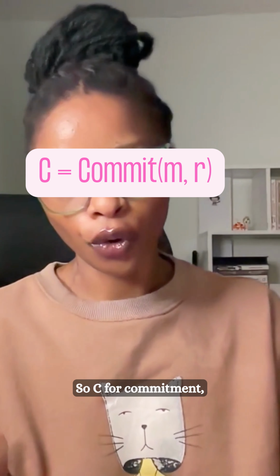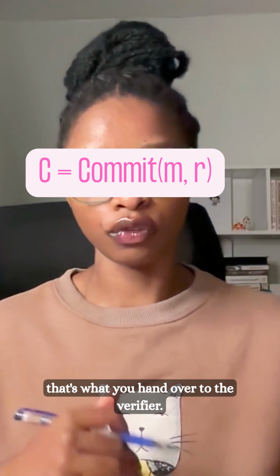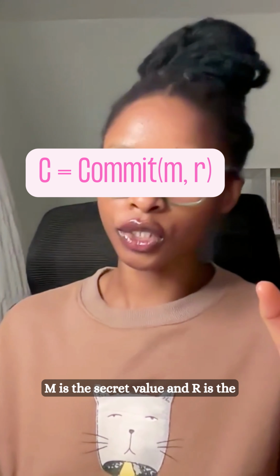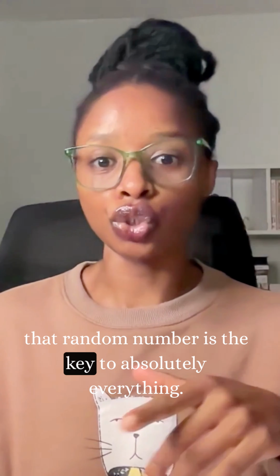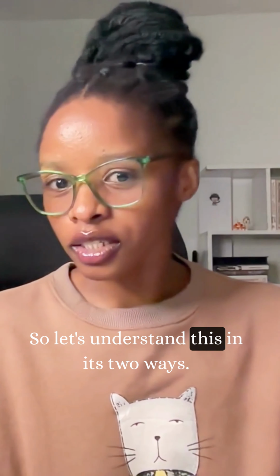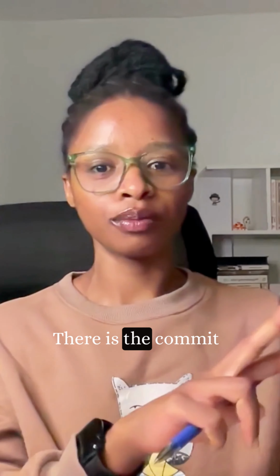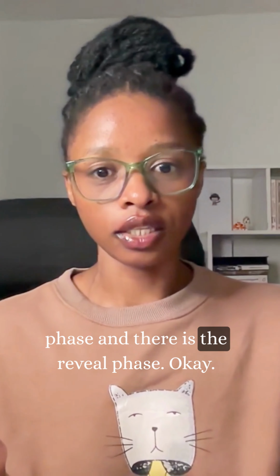C for commitment, that's what you hand over to the verifier. M is the secret value, and R is the random number you mix in. And that random number is the key to absolutely everything. So let's understand this in its two key phases, right? There is the commit phase and there is the reveal phase.